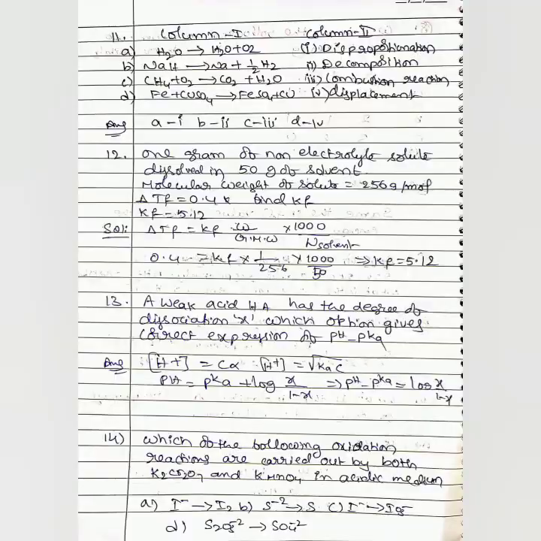Next one, matching type question based on different types of reactions they have given. In redox reactions we have disproportionation, decomposition, combustion and displacement reactions. It's a basic question, you can see it even in 10th class. So you can see the column 1 and column 2 which are correctly matched, A1, B2, C3 and D4.